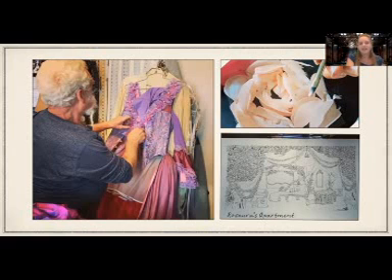I matched colors with dresses from costume designer Matthew Nash. The aesthetics of the room fit with Rosaura's richly colorful and extravagant dress, which is overflowing with roses.